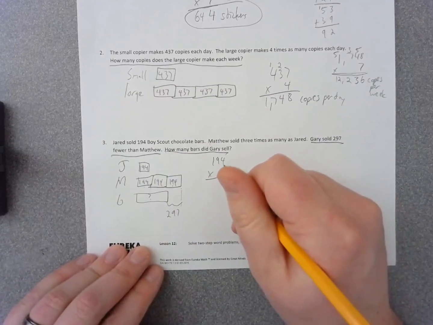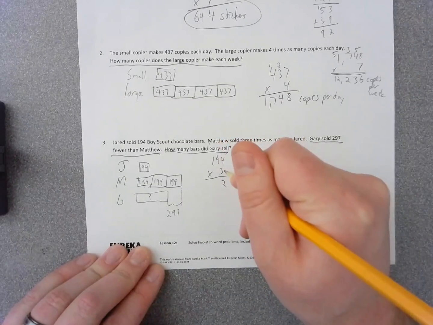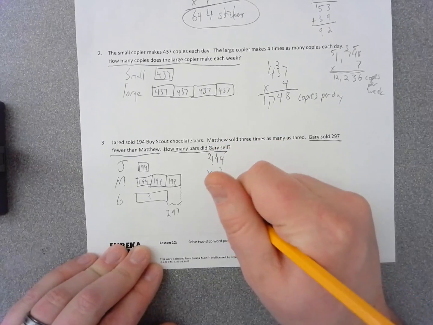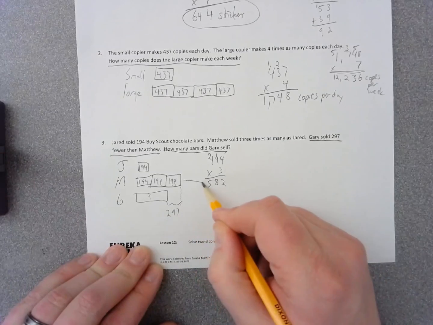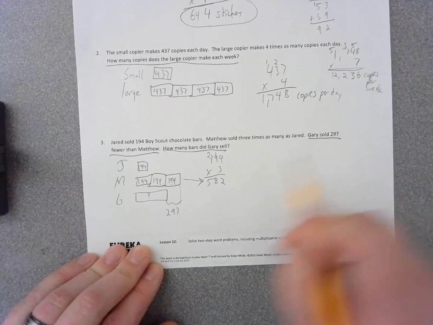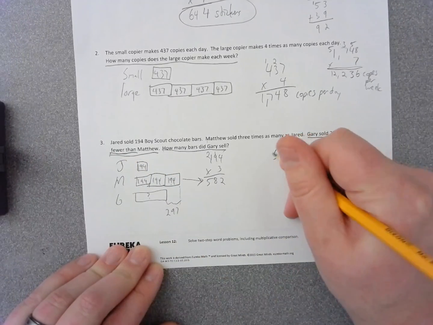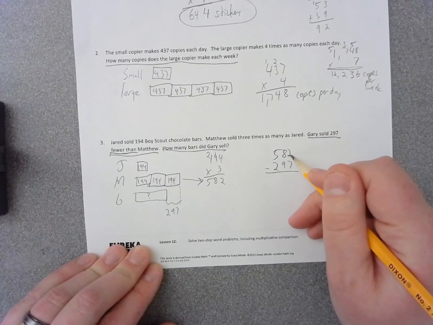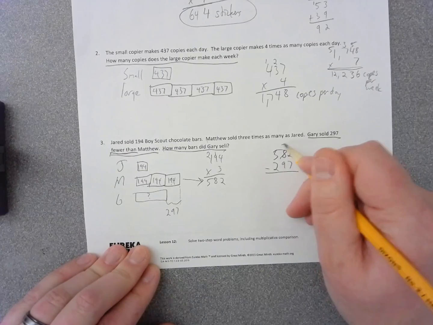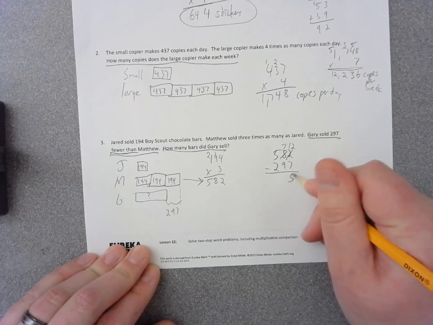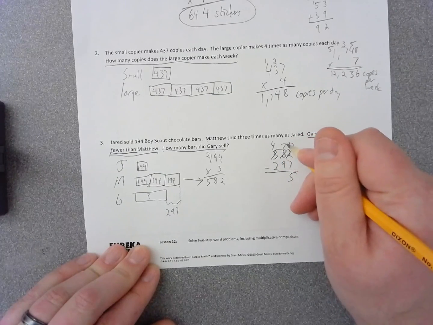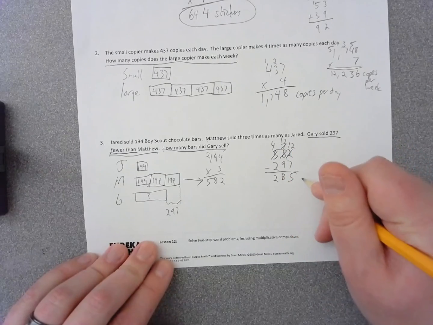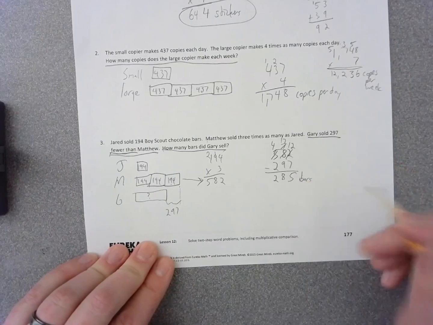of Jared. So 3 times 4 is 12, 2, carry your 1. 3 times 9 is 27, plus 1 is 28, so 8, carry your 2. 3 times 1 is 3, plus 2 is 5. Okay, so Matthew sold 582. Gary sold 297 fewer than, so that means we're going to subtract. So 582 minus 297. So we can't take 2 minus 7, so we have to borrow this. So 7, that becomes a 12. 5. Can't take 7 minus 9, so that becomes a 4. That becomes a 17. 17 minus 9 is 8. 4 minus 2 is 2. So Gary sold 285 bars.